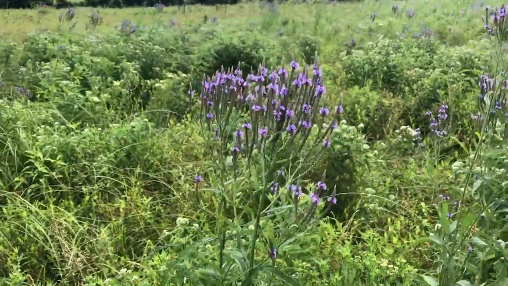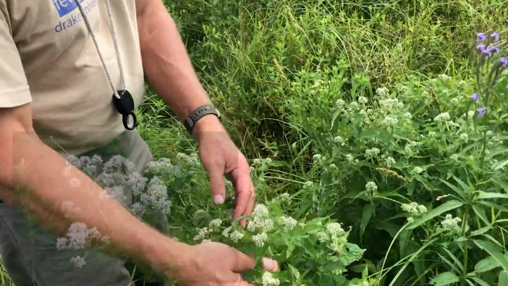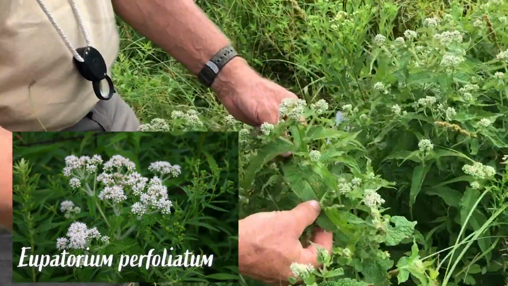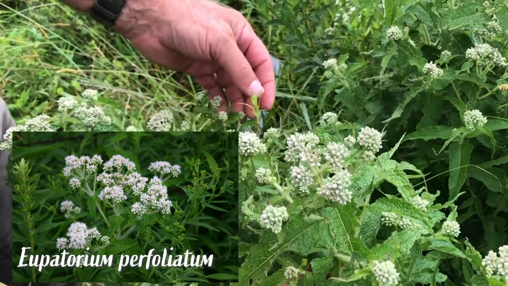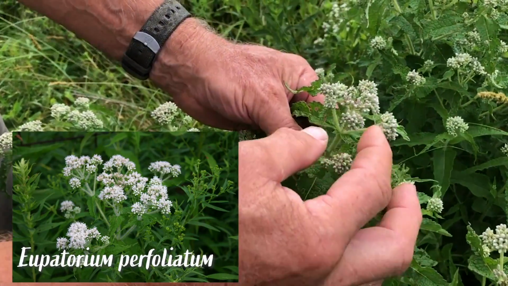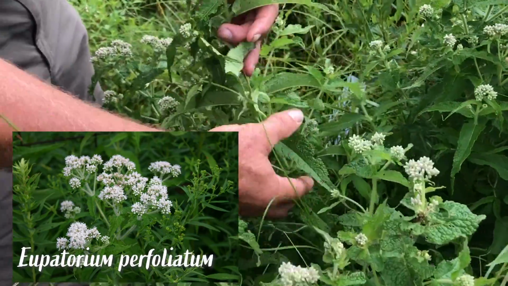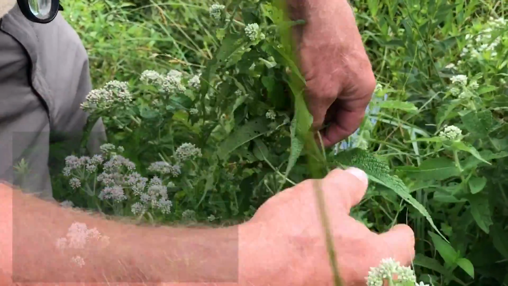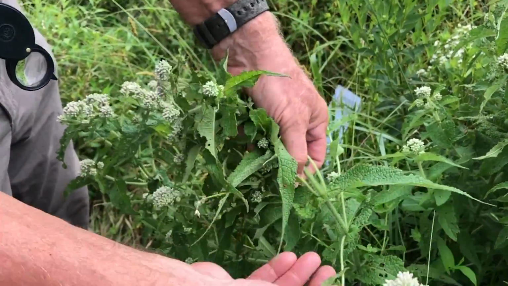blue vervain. Right below it here is boneset, Eupatorium perfoliatum. Small little flowers here, they're not really very open. A good characteristic for this species, though, in the term perfoliatum, the species name, are the leaves, which are perfoliate.